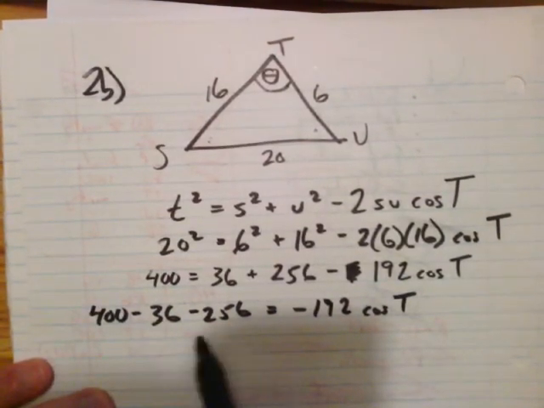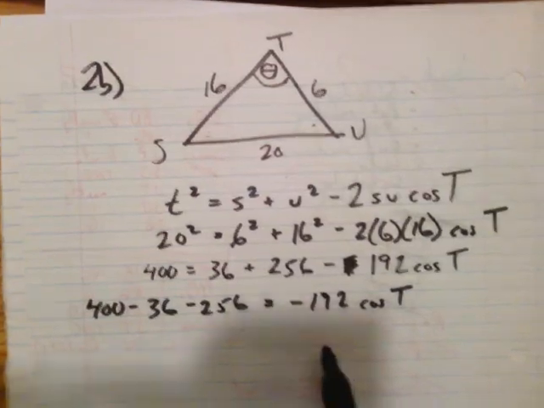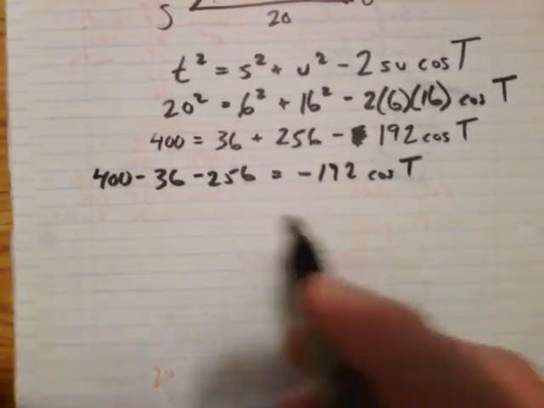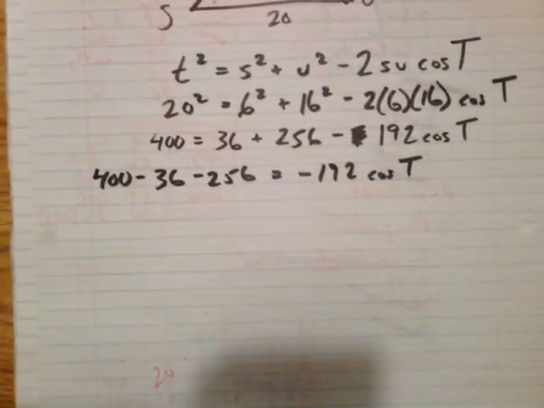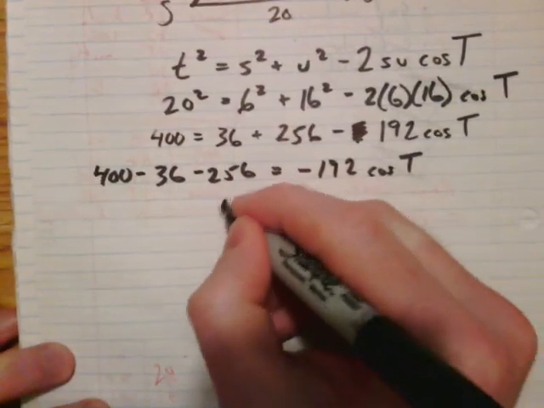Now it would appear we're going to have a positive divided by a negative and have to take the inverse cos of a negative. That's okay too, you'll see. 400 minus 36 minus 256 is 108.